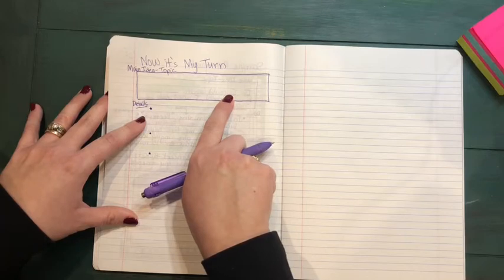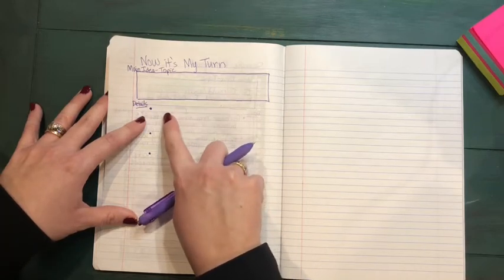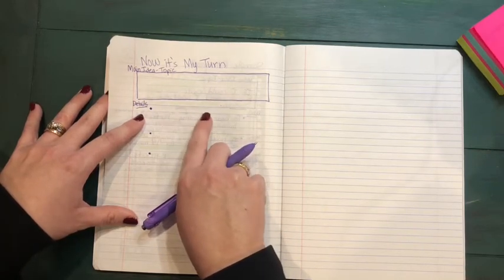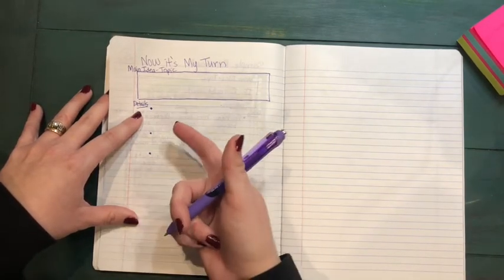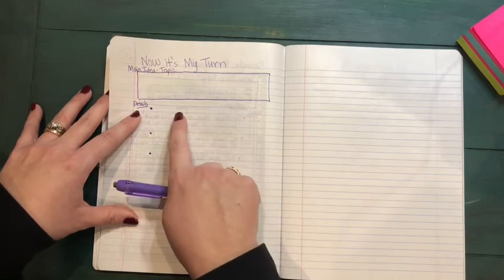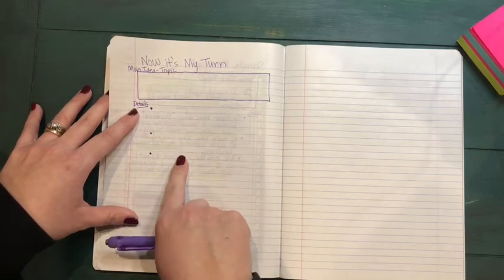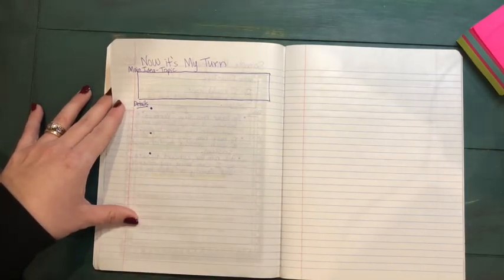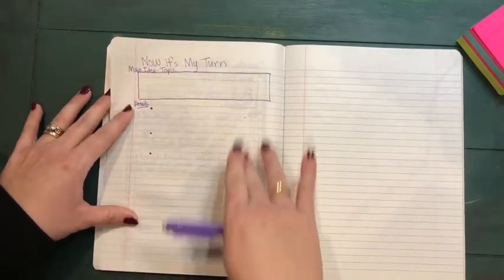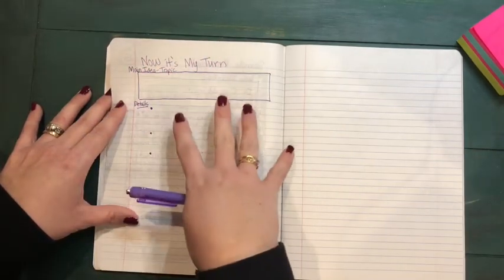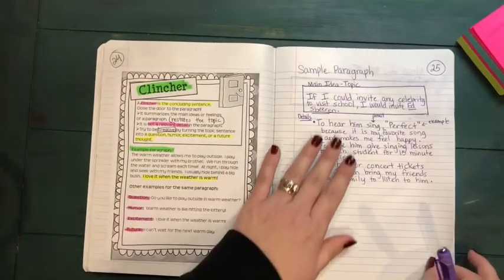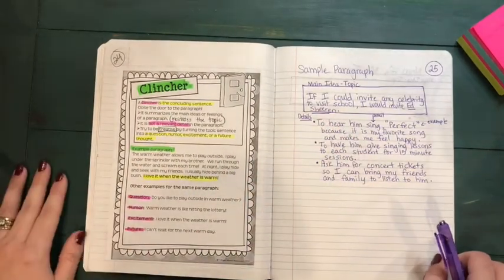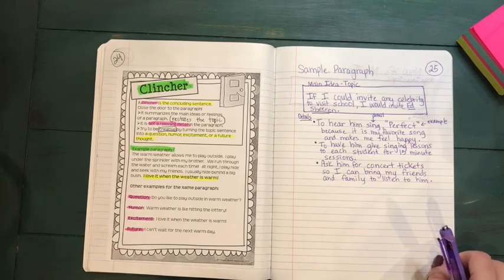So you're going to tell me the support of why you want to bring this person that you're creating, but be specific. So not just say, like Mrs. Ling said, to hear him sing, but what do you want to hear him sing? Why do you like that song? So be very specific with your examples for your details. When you're done today, take a picture of the "Now it's my turn." This is your planning. And then take a picture of Mrs. Ling's finished copy that you recorded in your notebook. And then you may submit those today for writing.